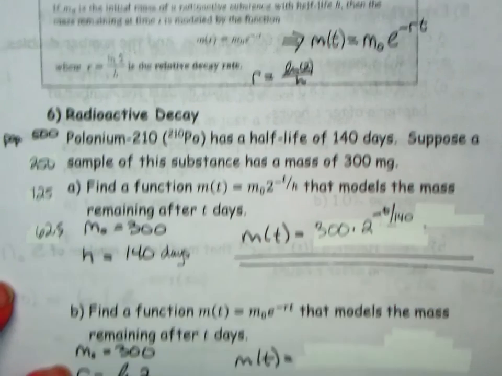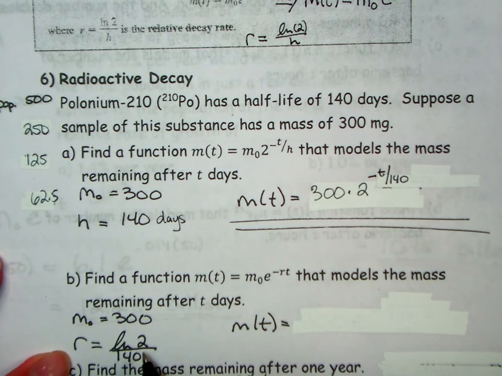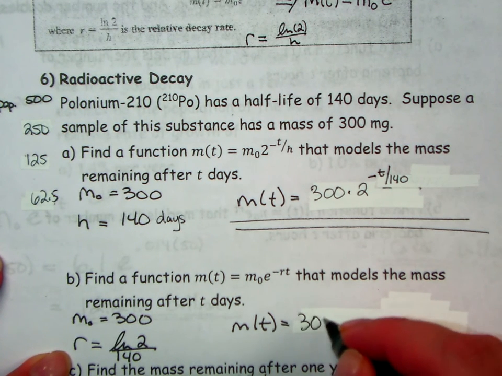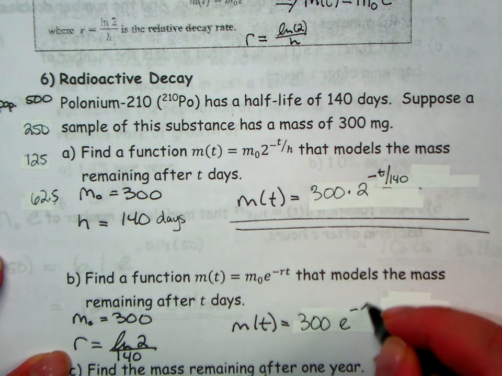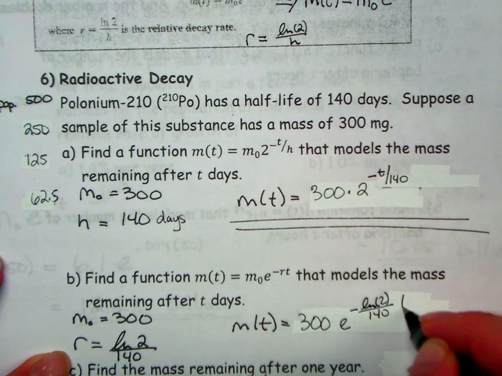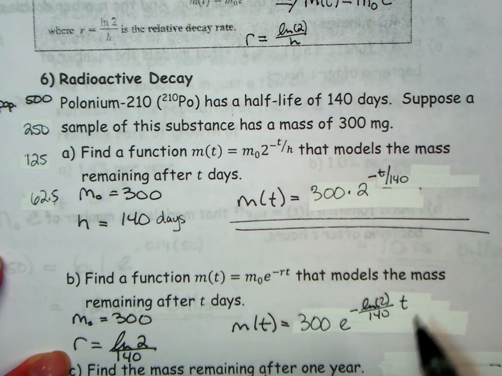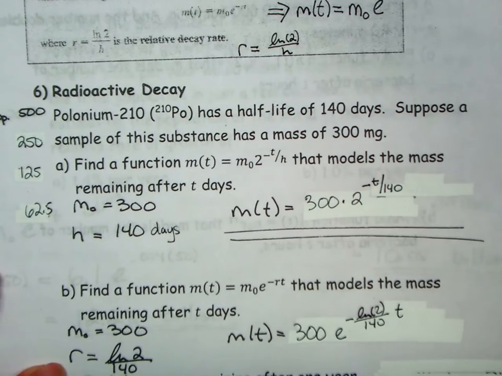So I'm going to plug in 300 for the initial population, and ln of 2 divided by 140 for the rate of decay. I'm going to get the equation 300 e to the negative ln of 2 over 140 times t. So it is important that the negative sign remain there.